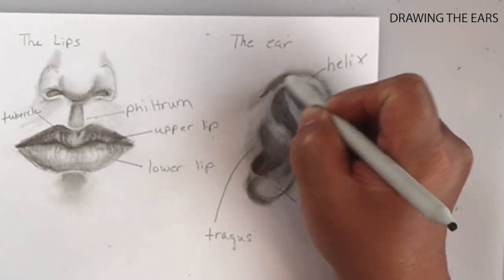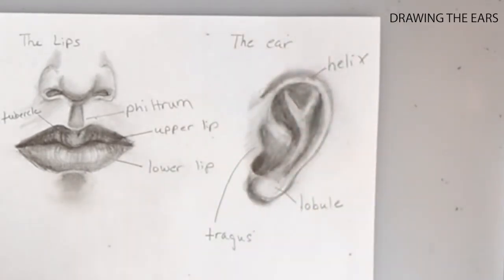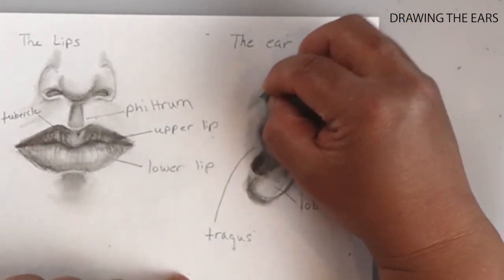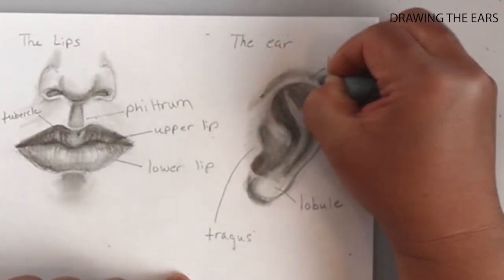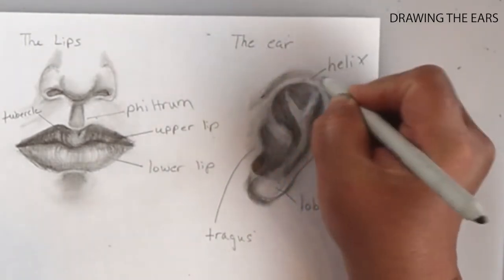And blend this shading in a little bit softer. Sometimes the eraser erases a little too harsh. Then I need to go back and forth with it a little bit.